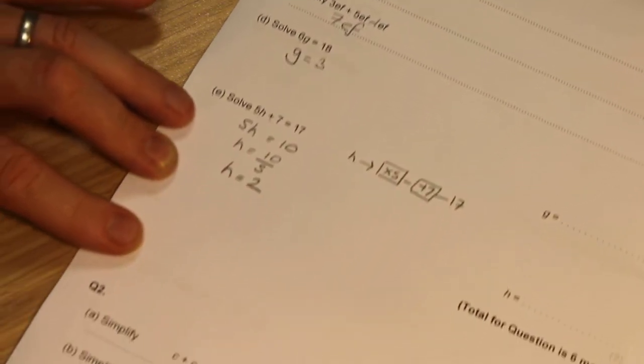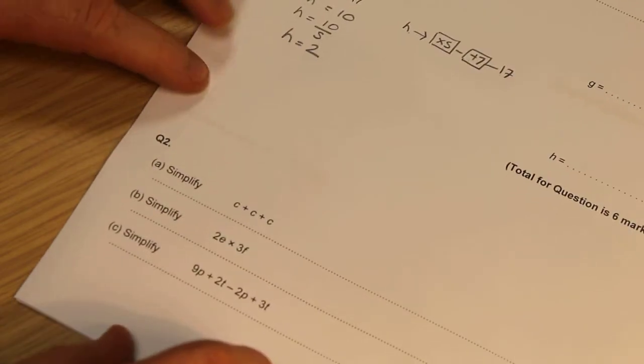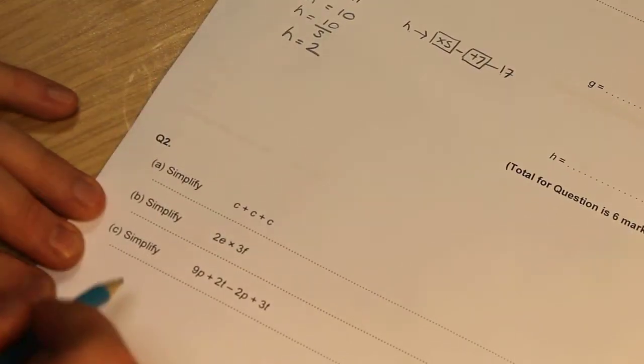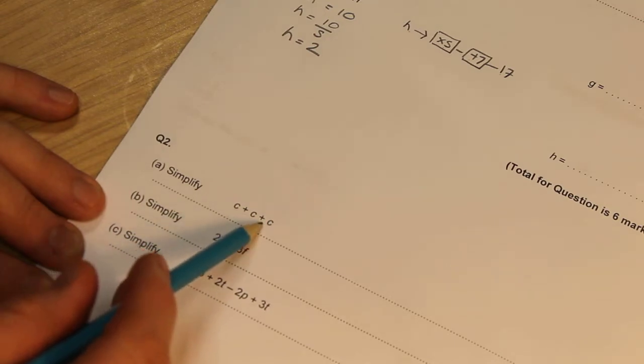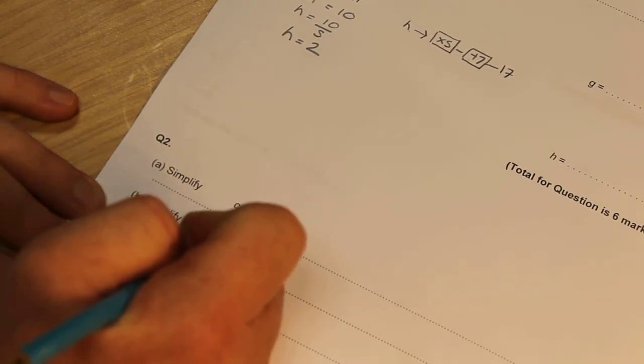Okay, I'm going to move my paper up a bit so that I can answer question 2. Question 2 is another simplifying question. This time I've got c plus c plus c, which is 3 lots of c.